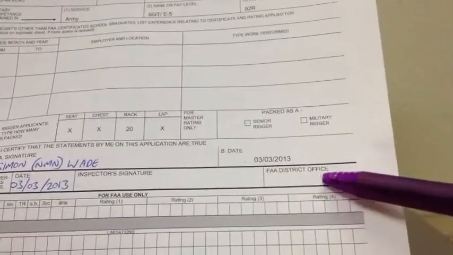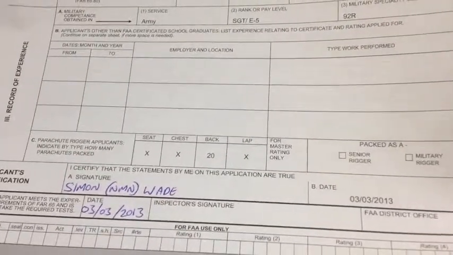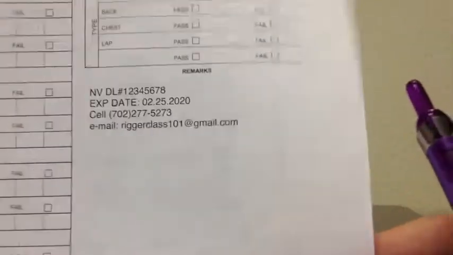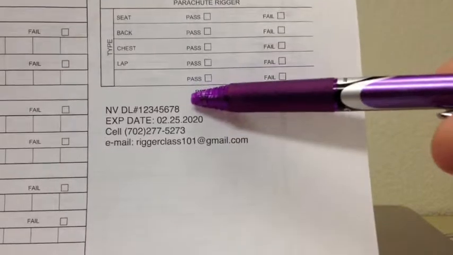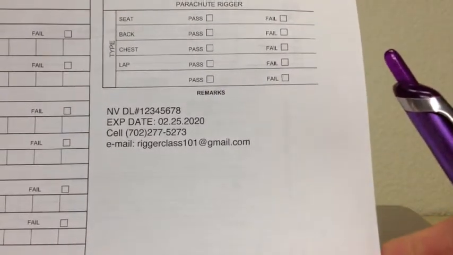And your inspector can fill out the FAA District Office code. Very often they want you just to bring one form in so that they can review one, and when they're completely happy they can shoot machine copies of this and sign them afterwards. It does have to be original ink. Often the inspector will put their initials next to the ID to indicate that they checked it.